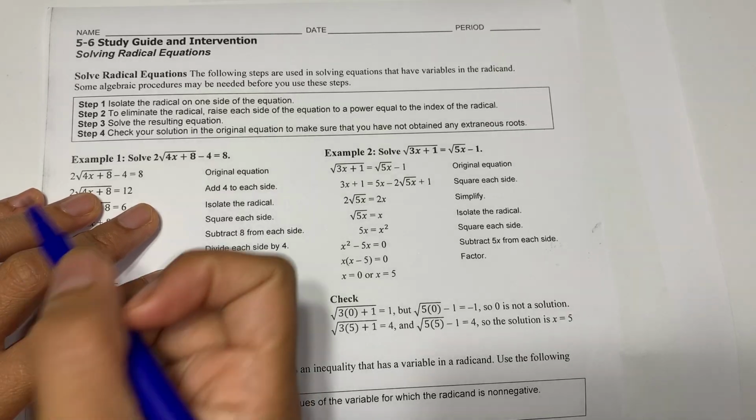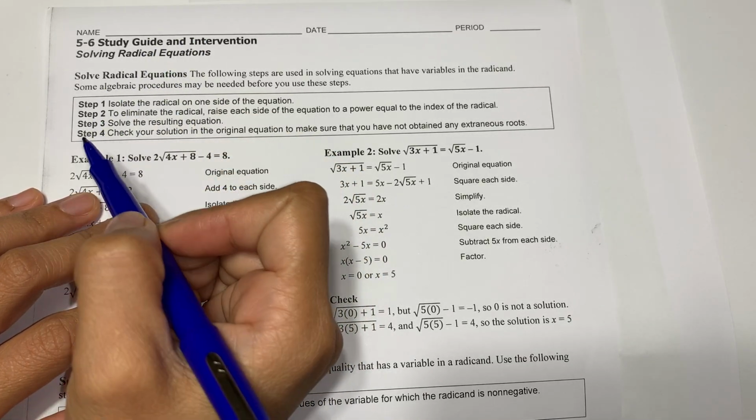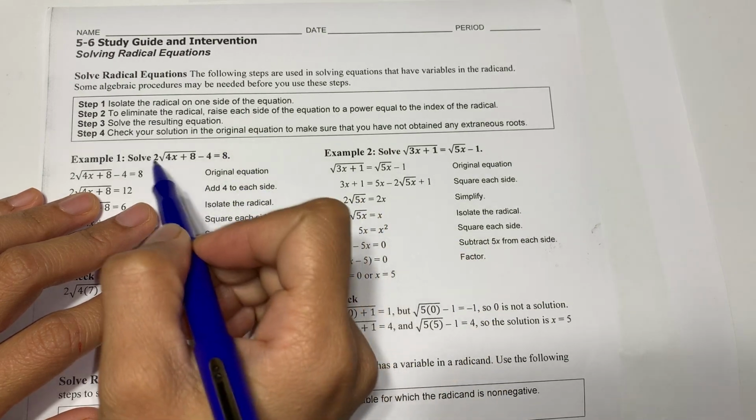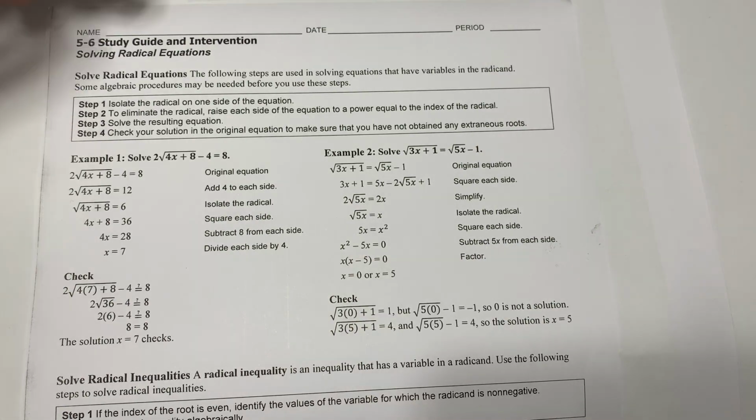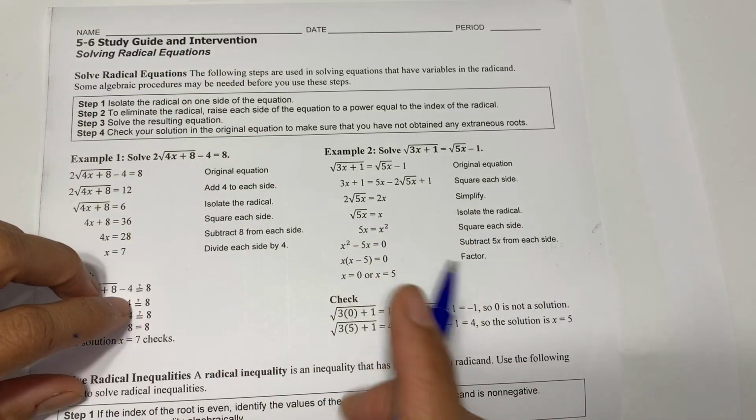Okay, hi everybody. This is 5.6, solving radical equations. So you're going to solve an equation with radicals. So here are the steps right here. I'm using the study guide because it has some problems that are already done.